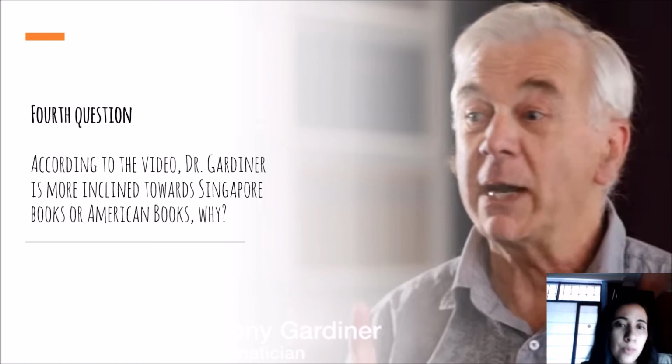Also, I don't know much about Singapore or American books. Yes, I have learned at the university that it's very important to base the teaching of any subject on the knowledge of the students, take into account their interests and their experience in order for them to understand the topics for themselves and be active and reflective learners.